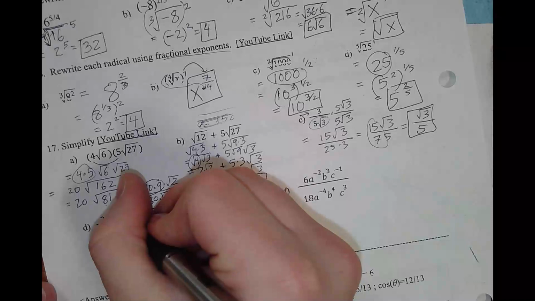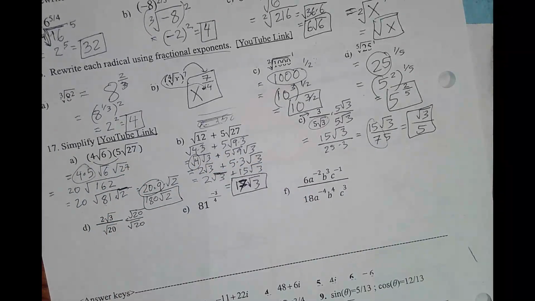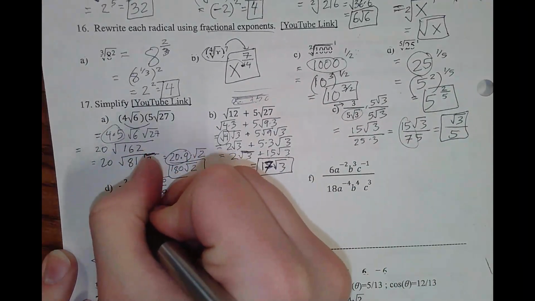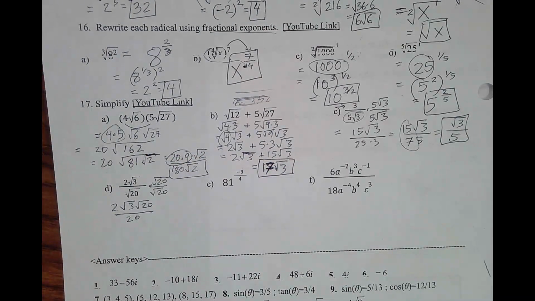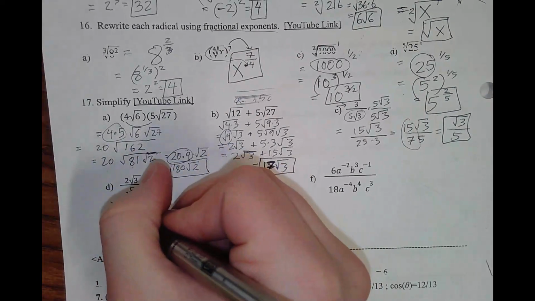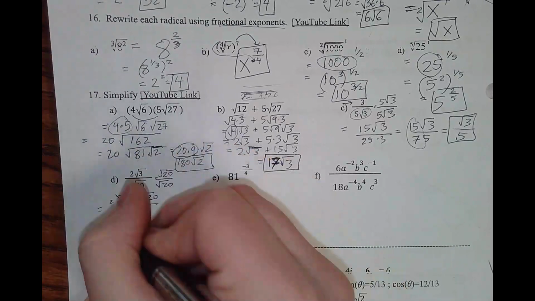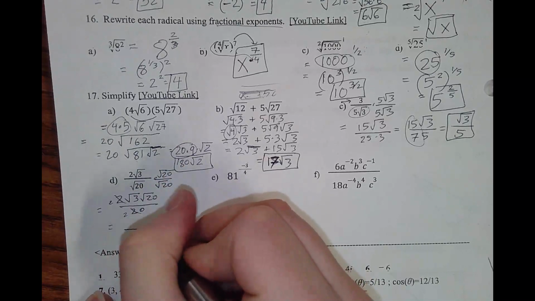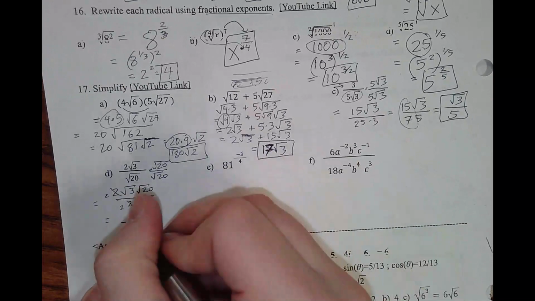Letter D, I'm going to multiply by root 20 over root 20. What that gives me is 2 root 3 root 20 over 20. Can I simplify this? Yes. First of all, 2 goes into both those numbers, so I can divide both by 2. And I'll get 1 over 10. And then I'll also get root 3 times root 20, which is root 60.